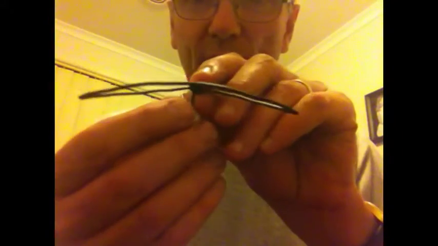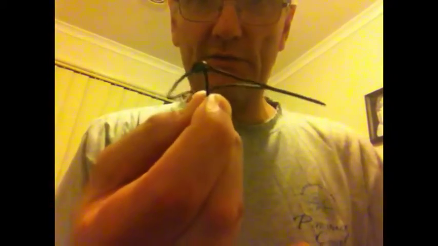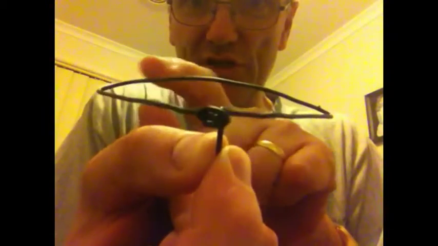The shape of the little wire thing looks like this. It's kind of triangular, but it's got this arch, and it's the height of this arch that is the question.